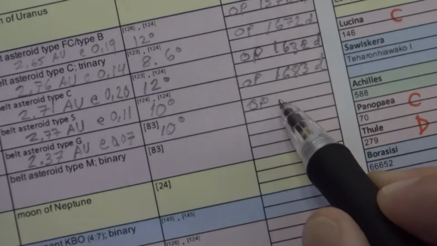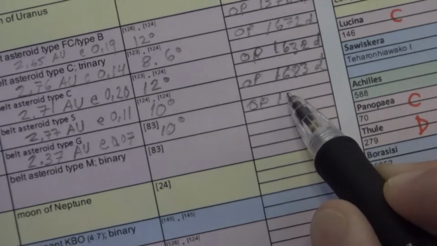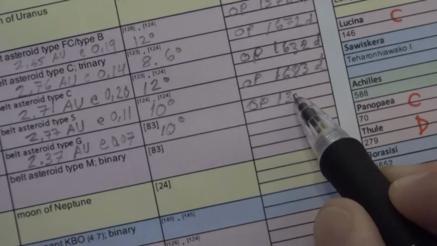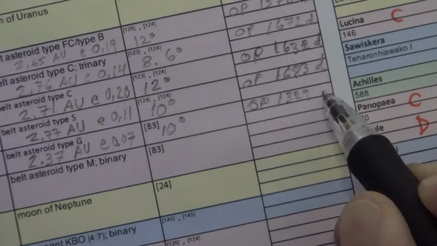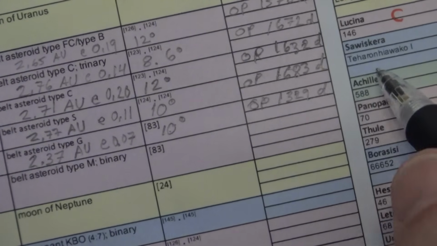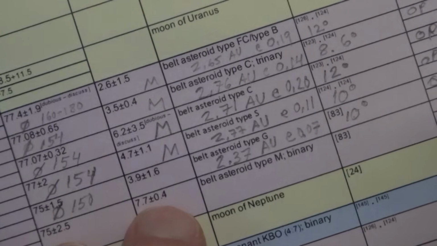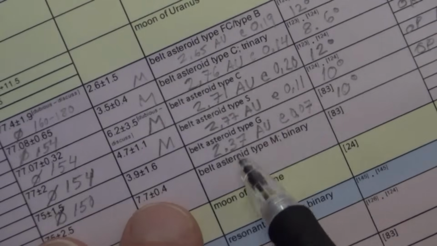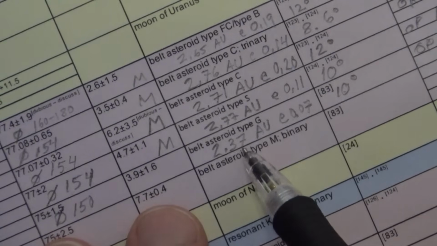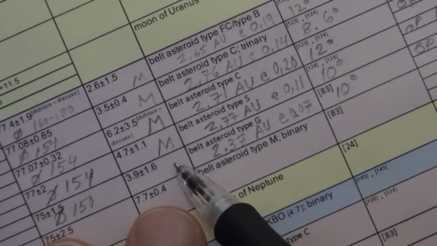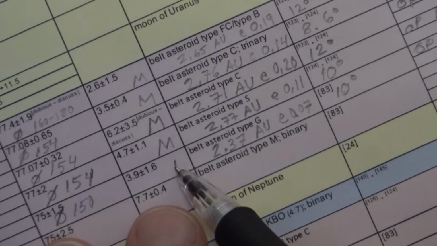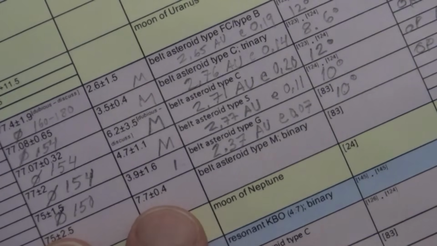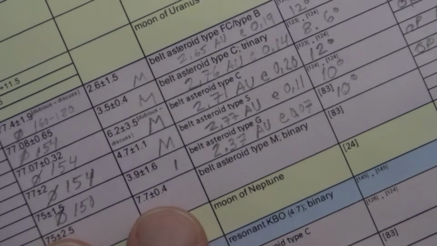The orbital period is 1329 days. And since this value is less than 2.5, I'll count it as an inner main belt asteroid.